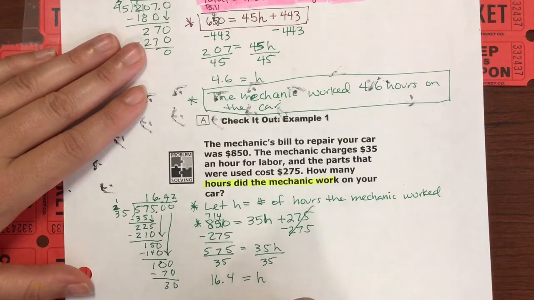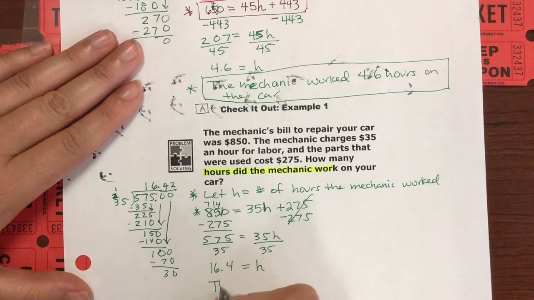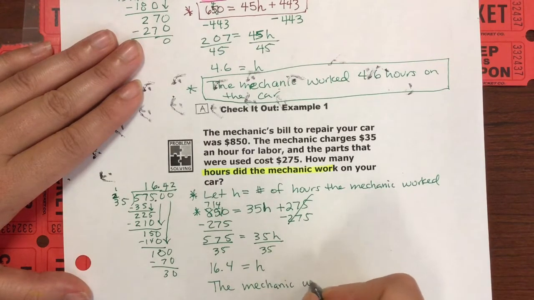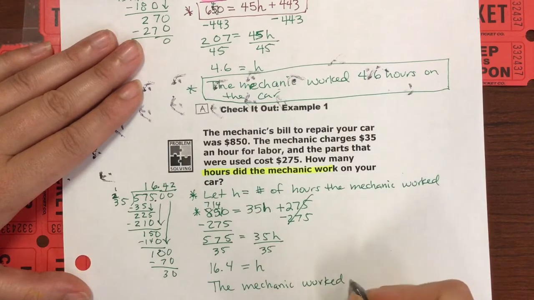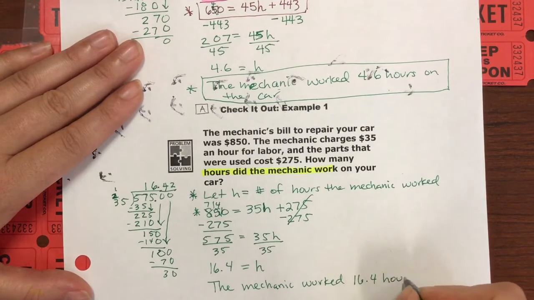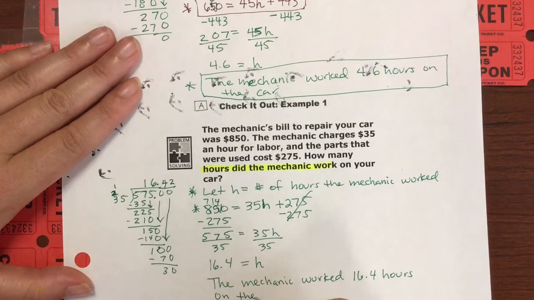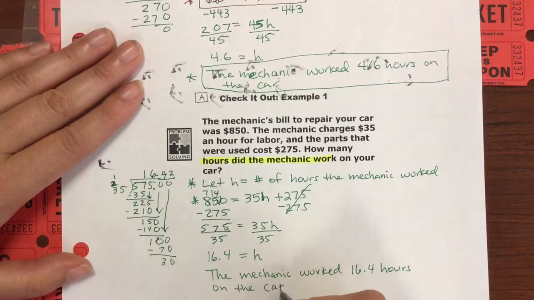Let's answer it in a complete sentence. The mechanic worked 16.4 hours on the car. That's a lot of hours. They must have had a lot of things wrong with their car.